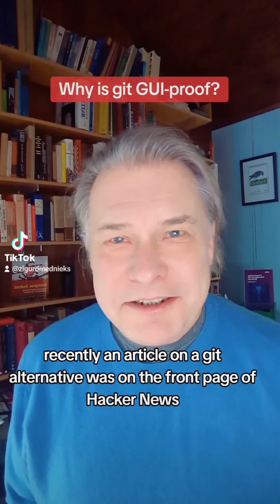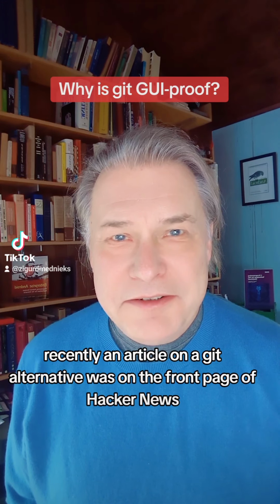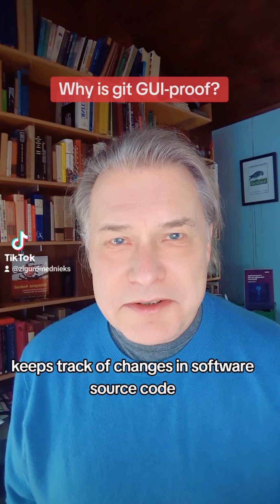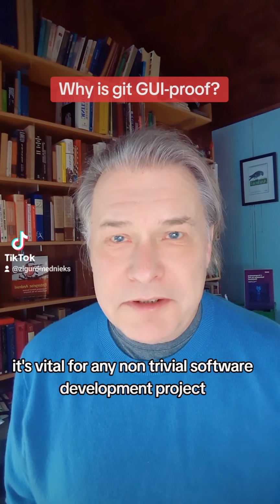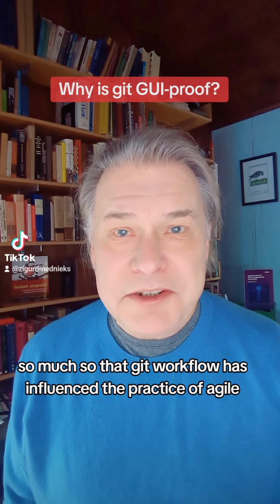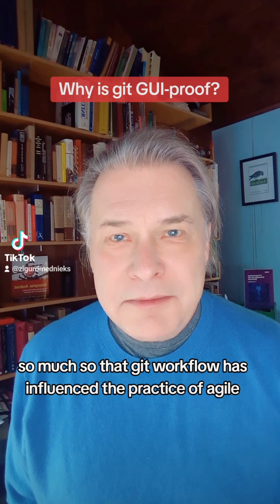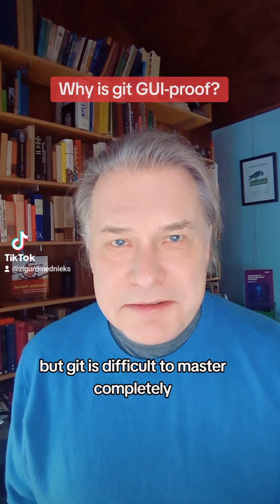Recently, an article on a Git alternative was on the front page of Hacker News. Git, if you don't know, keeps track of changes in software source code. It's vital for any non-trivial software development project, so much so that Git workflow has influenced the practice of agile project management. But Git is difficult to master completely.